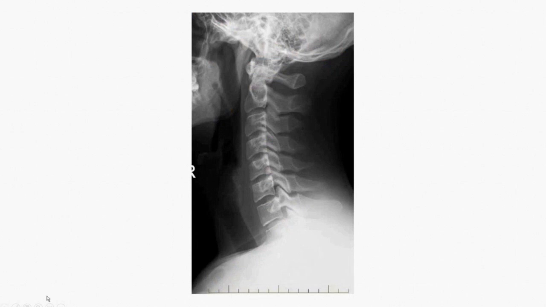Now we will talk about radiological anatomy. Radiological anatomy is very important because most of the time you will end by requesting images for your patient.